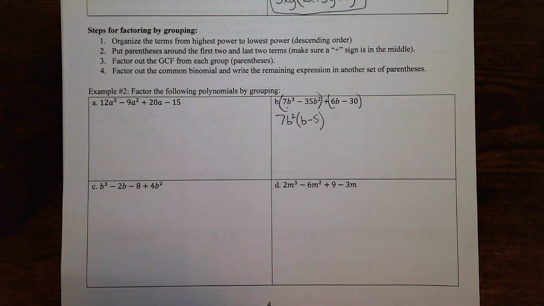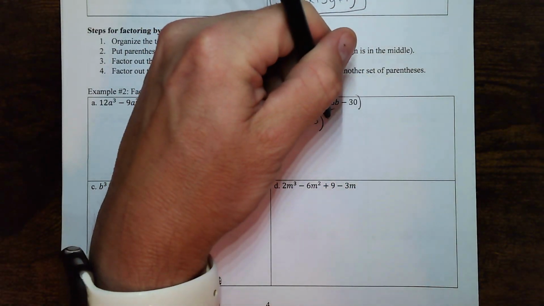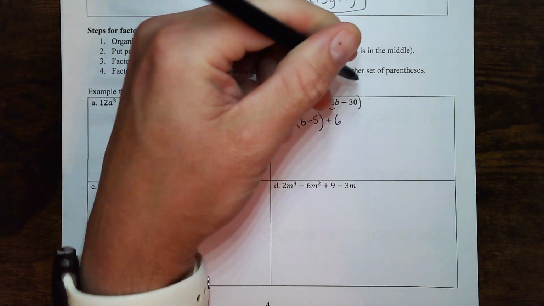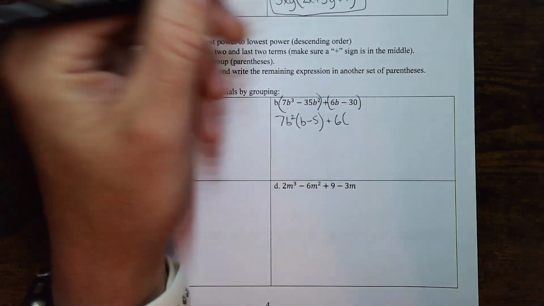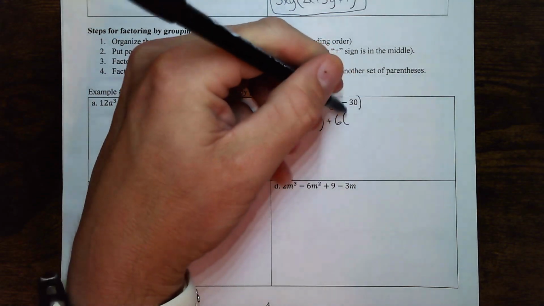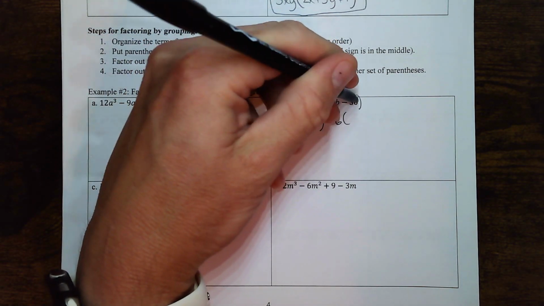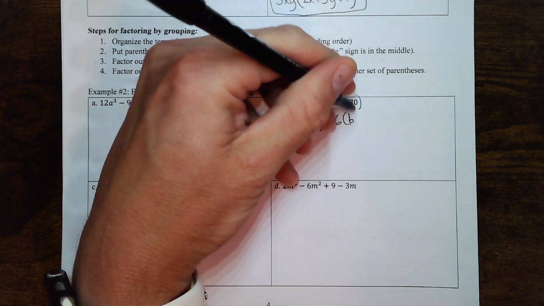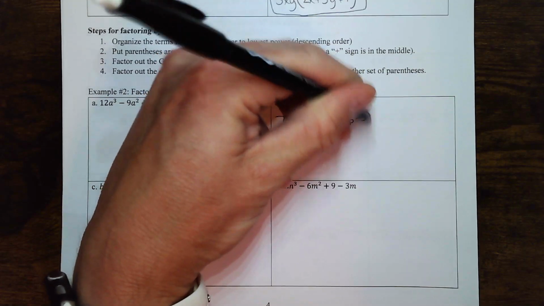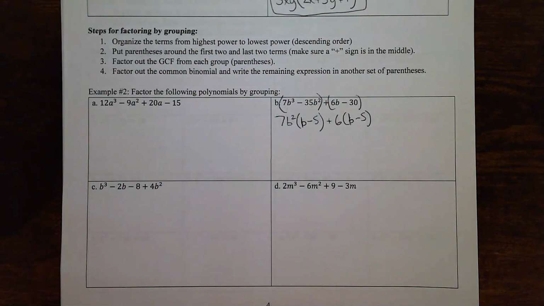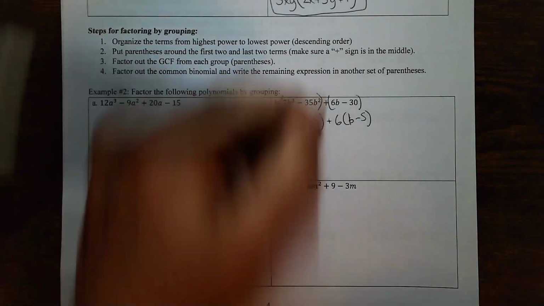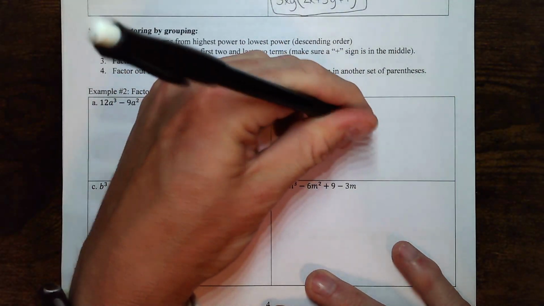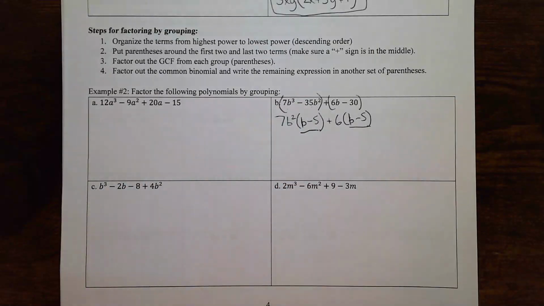Now 6b and 30, what do those have in common? Well, 6b and 30 have 6 in common. So I'm going to take out 6. I'm going to divide each of these by 6. 6b divided by 6 is b. 30 divided by 6 is 5. Okay? Now, if you're doing this right, you should have a common binomial factor, b minus 5.